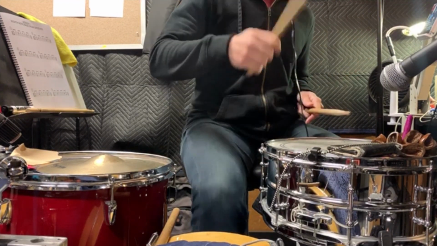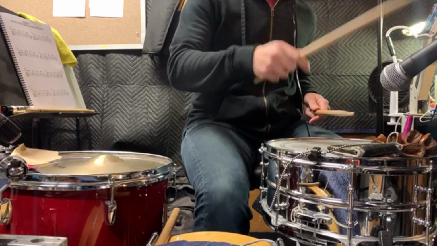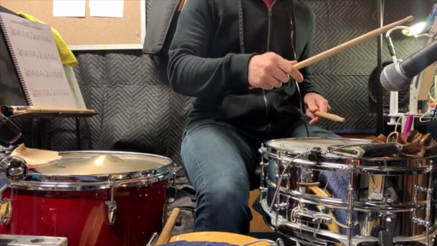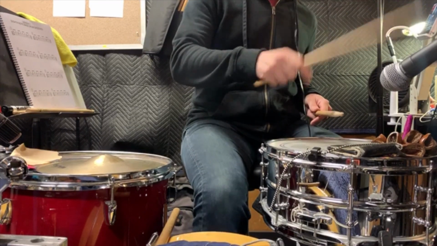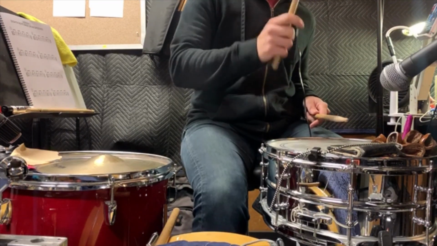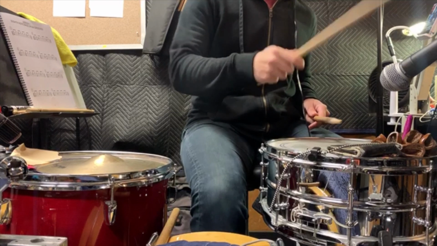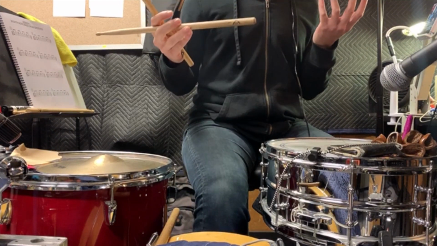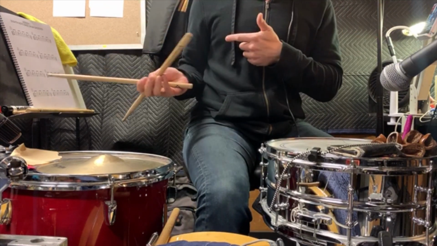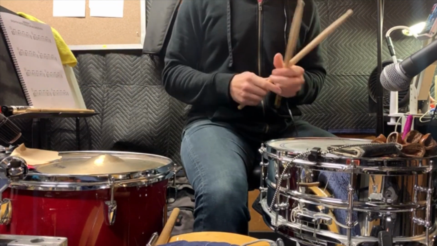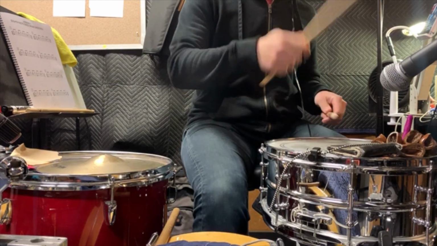Same thing with your bass. Together. Bass first. Bass second. So you could take something really simple, like number 5 from lesson 1 in this book, and just play it together.